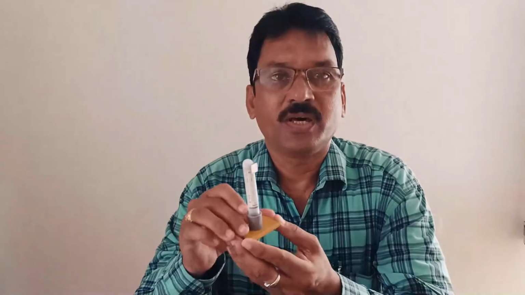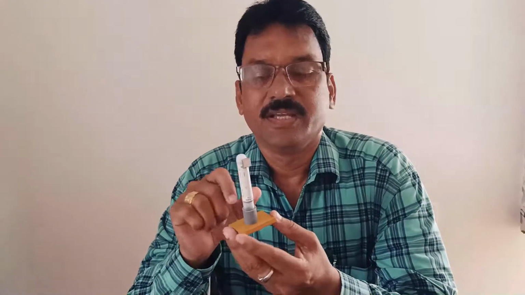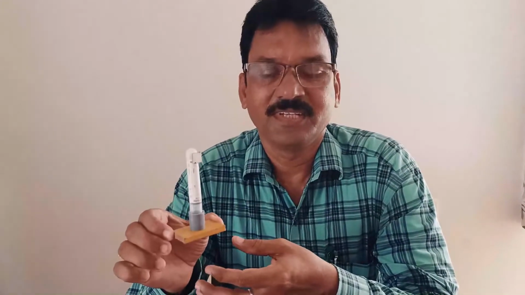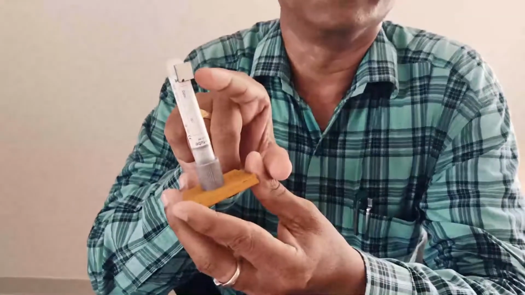Now coming to the solar tower or central tower receiving collector. Imagine this is a solar tower, and on top of this tower there is an absorbing receiver.